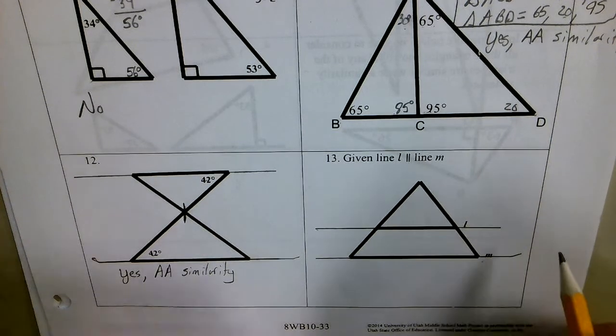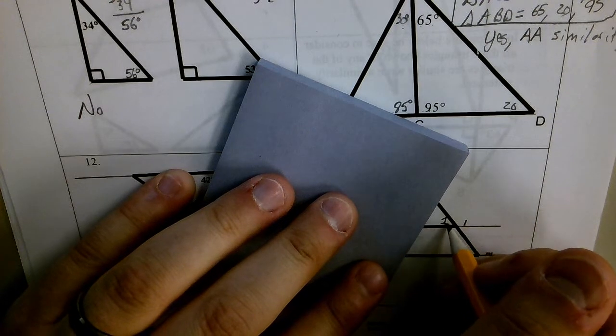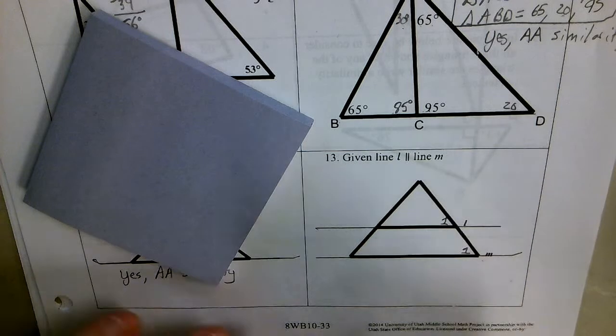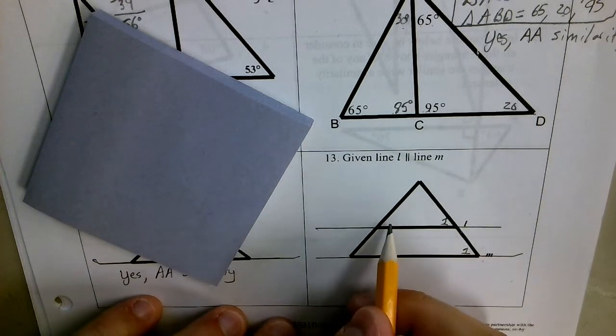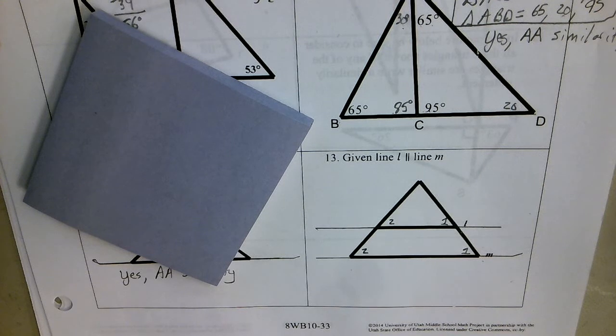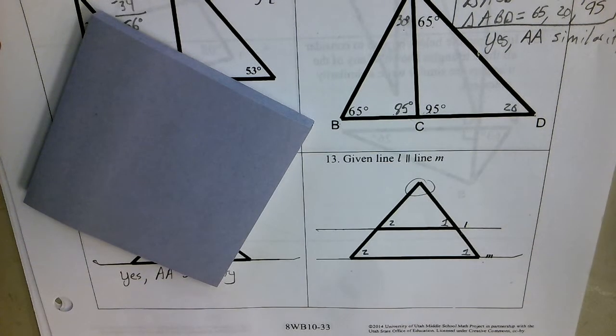So if that is the case, we can say this angle here and this angle here are corresponding. And then also on the other side, this angle here and this angle here are corresponding. So if those angles are the same, we automatically know that that one up there is the same as well.